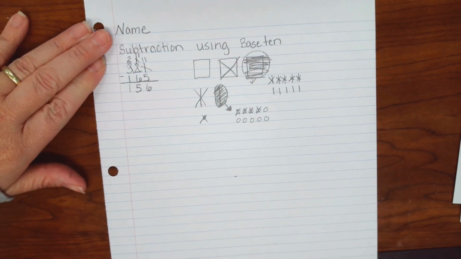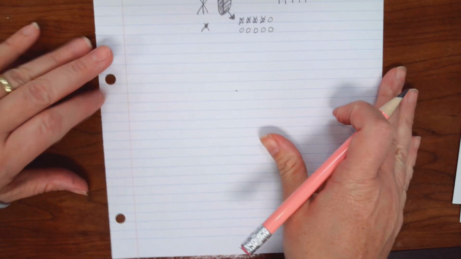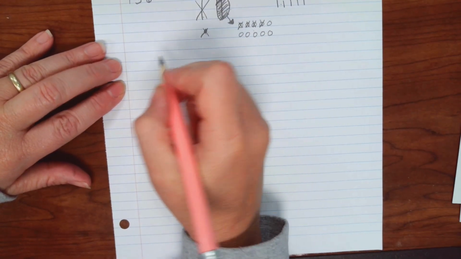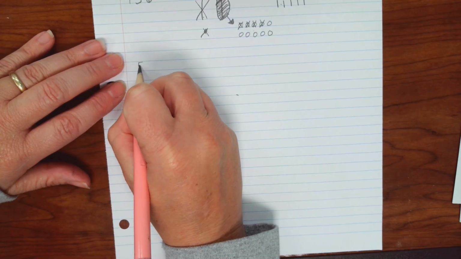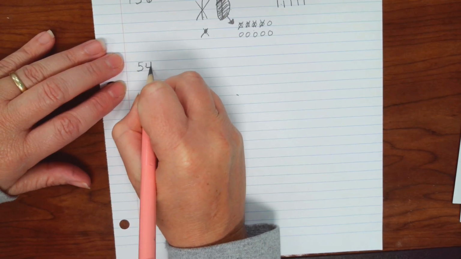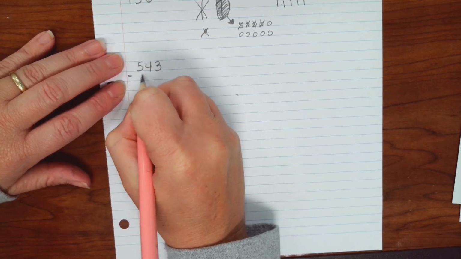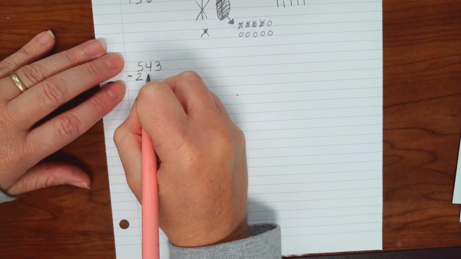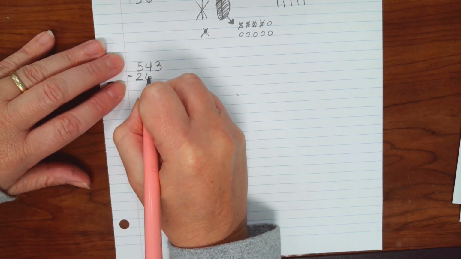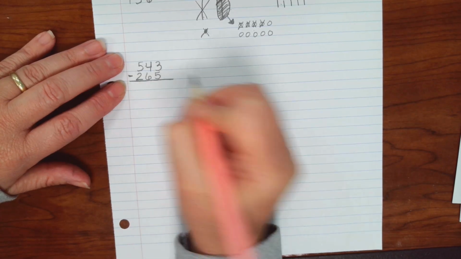Let's try another one. Make sure you're staying on the lines, guys. Alright, so let's write down 543 minus 265. And draw my line.